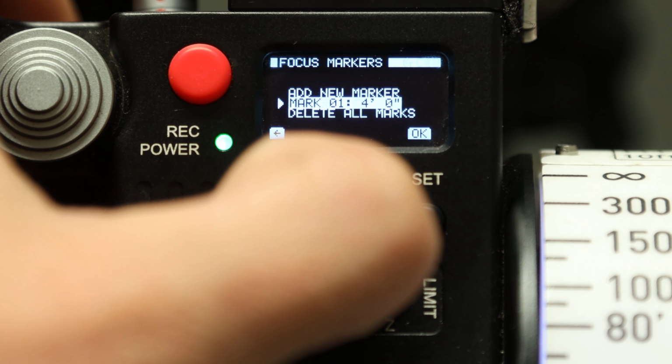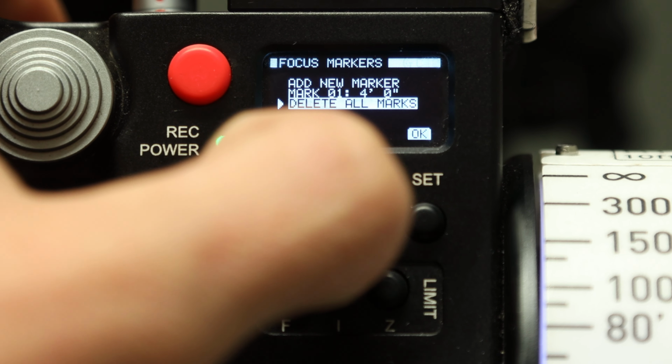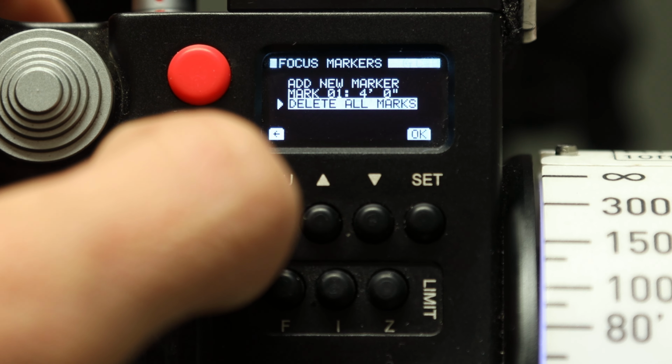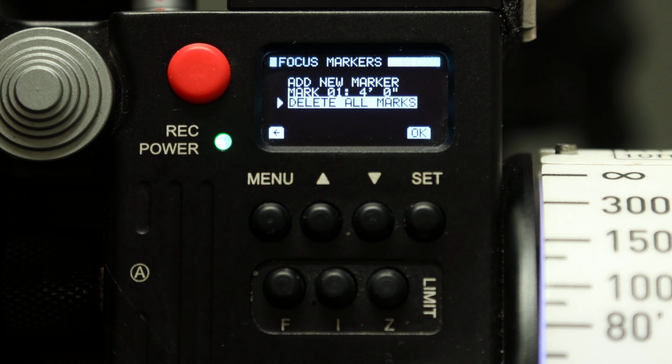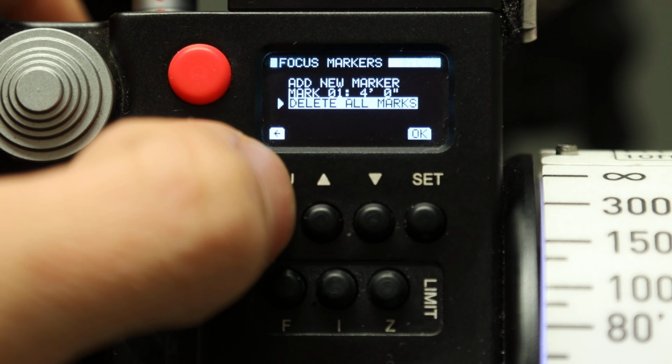This allows you to add new markers. You can select current ones and edit them, or you can delete them all. But if you're not using a SmallHD monitor, I wouldn't worry about this.